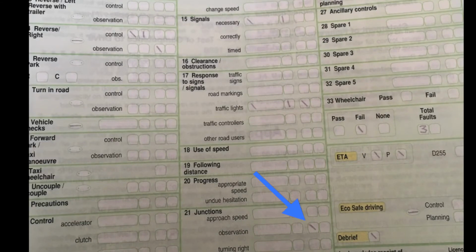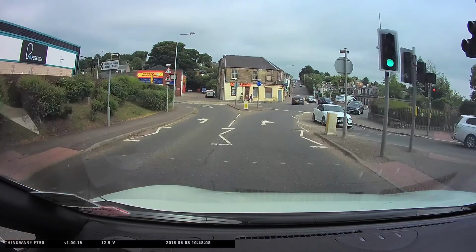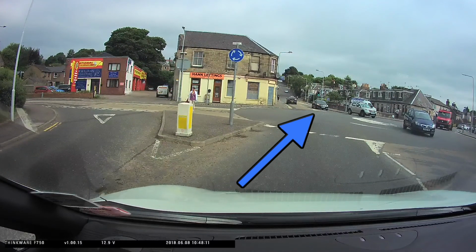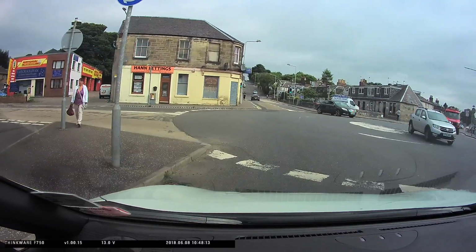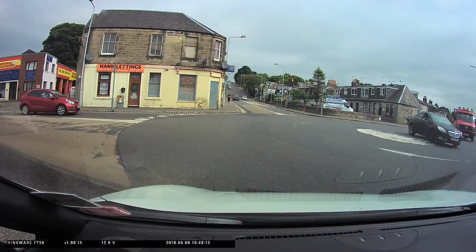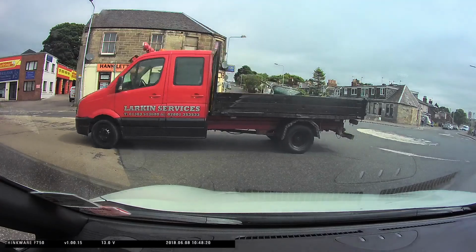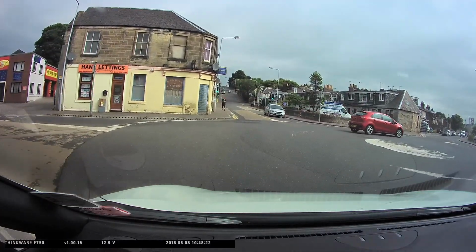Final fault, junctions, observations. Mini roundabout, I don't think the candidate done much wrong here. If you look at this car here, it looks like they're coming towards us, so the candidate does slow down. But if you watch it back, the car was still moving and Steve decided to put the brakes on. So you've just got to make sure the examiner knows that you're stopping.